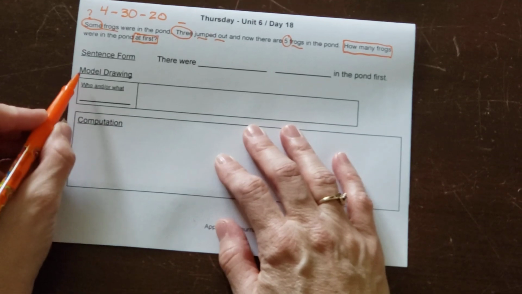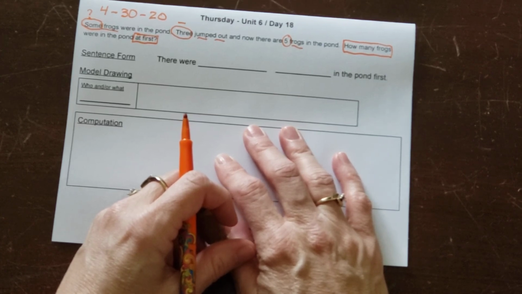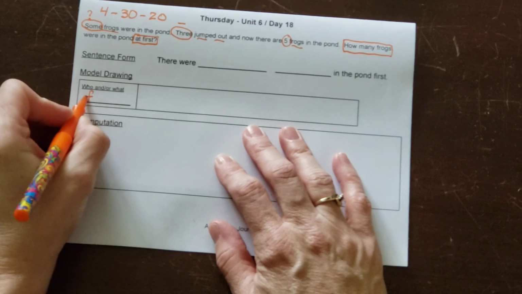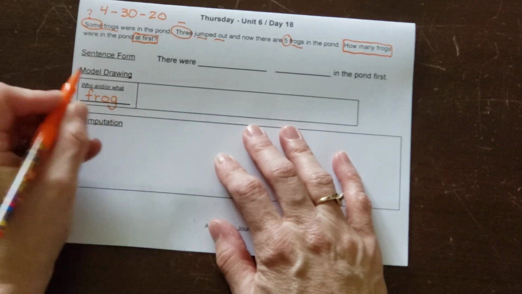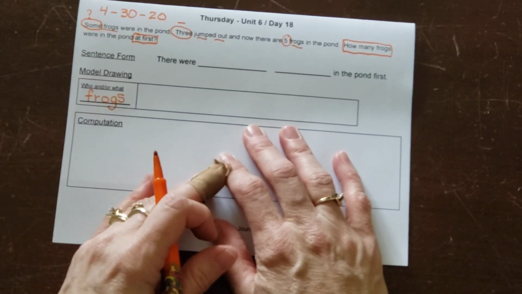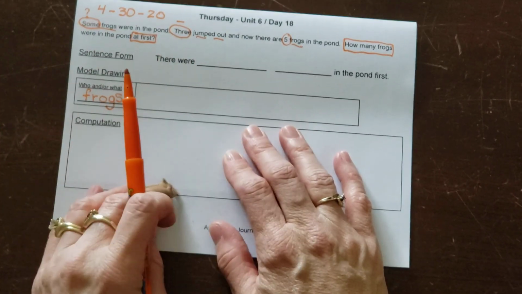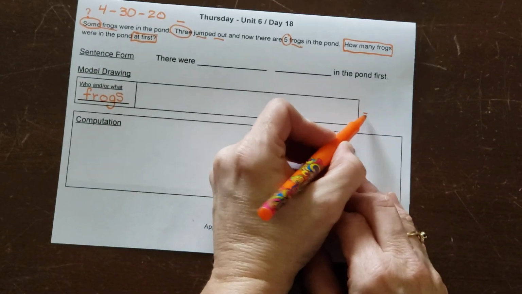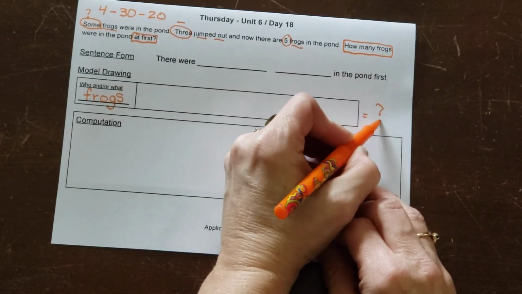So let's go to our model drawing. Who or what are we talking about today? What's the topic of our application problem? Yes, you are right, frogs. So let's write that. F-R-O-G-S, frogs. So we have 3 numbers here, some, 3, and 5. All right, so how many frogs do we have all together? Does anybody know what that is? All together we have some. So we're going to put a question mark. We don't know what that sum is.